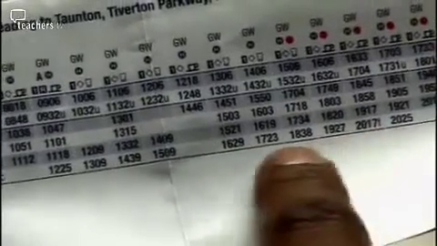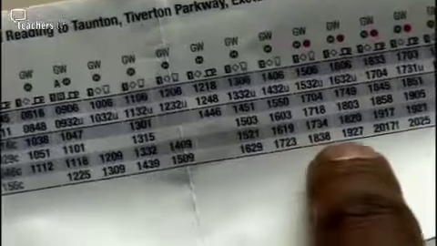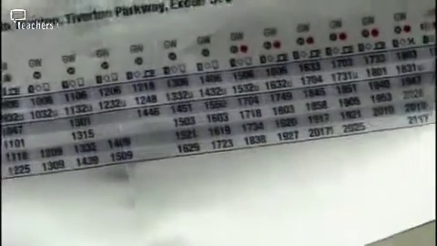If I want to arrive in Plymouth for 5 o'clock in the afternoon, I need to look at all the arrival times into Plymouth to find the train that arrives just before 5 p.m. But there doesn't seem to be one. The times in timetables are written in the 24-hour clock. So midday is 12, 1 o'clock is 13, and so on. So let's have another look.